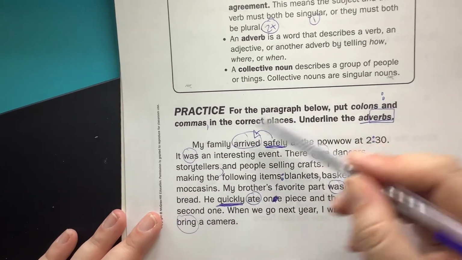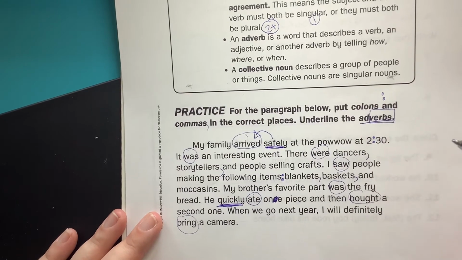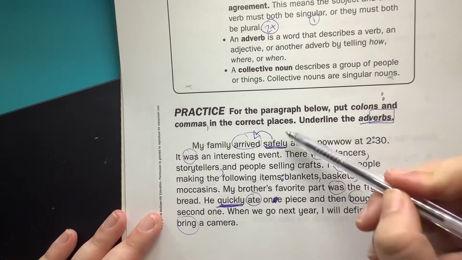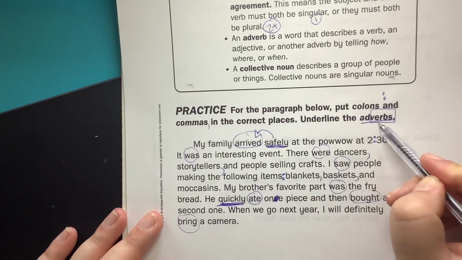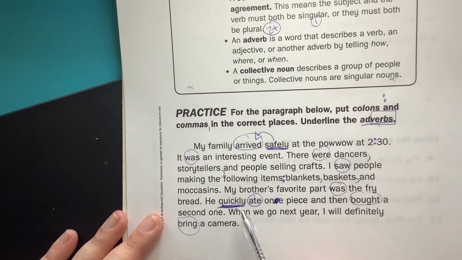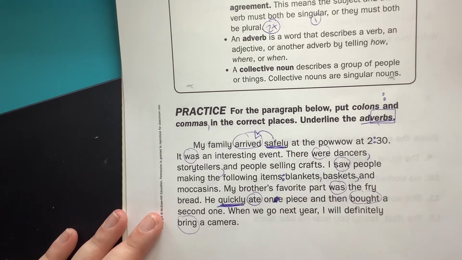So all the circles are the verbs, right? They're the action verbs or linking verbs. There's only two adverbs, things that describe the verb. Arrived safely. How did they arrive? They arrived safely. Quickly ate. How did they eat? They ate quickly.